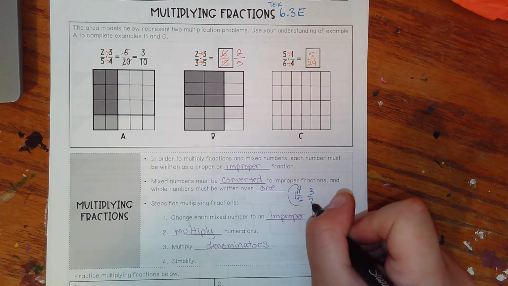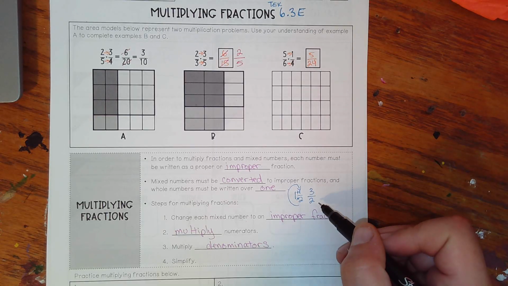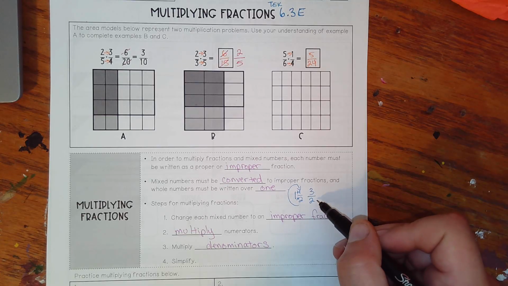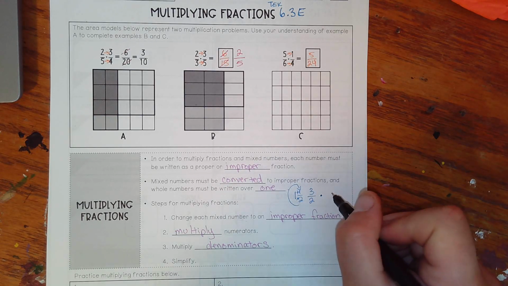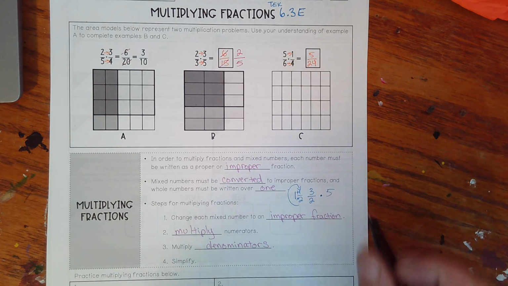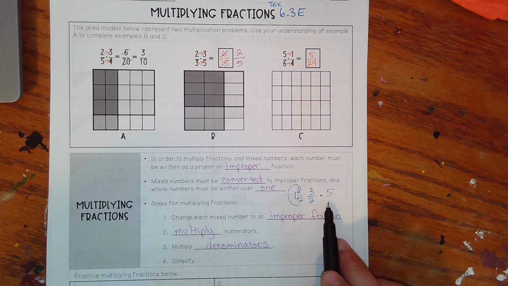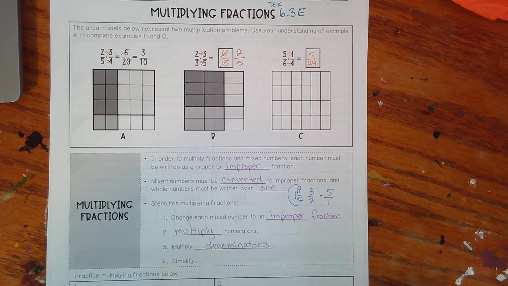Our denominator stays the same, and we've converted it to an improper fraction because our numerator is larger than our denominator. And let's say that we were multiplying this by 5. Well, that's a whole number, and a whole number is always still just a fraction over 1. Okay, so that's just a quick example of what we mean by that.